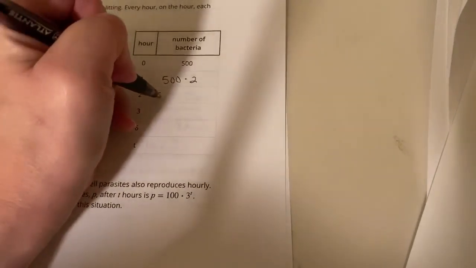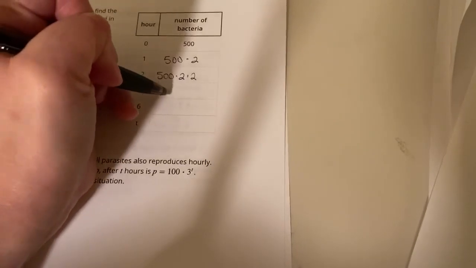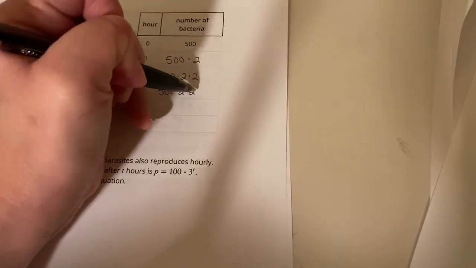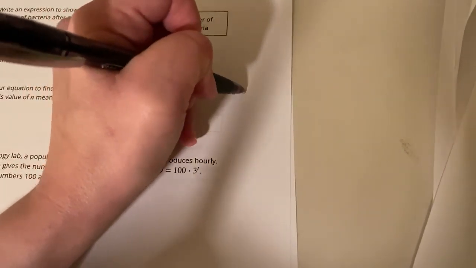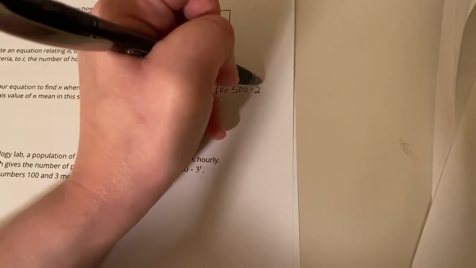500 times 2. If it splits again, 500 times 2, 2 times. If it splits again, times 3 times. Or you could also write it as 500 times 2 to the 3rd power.